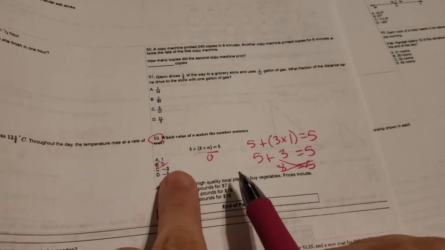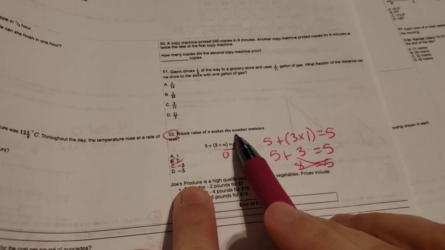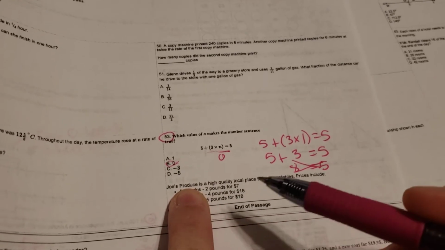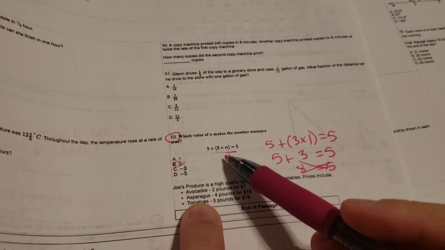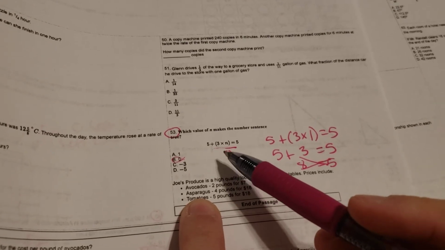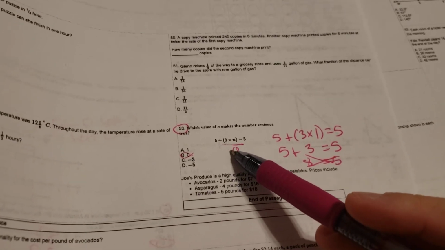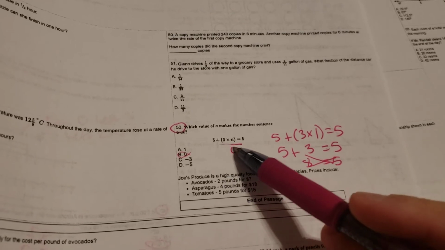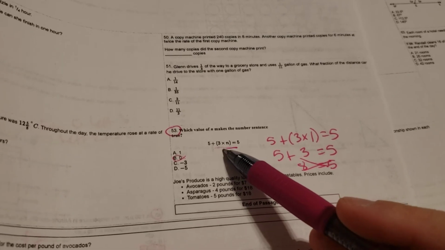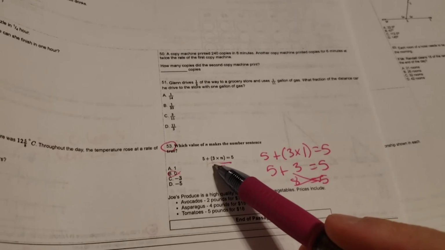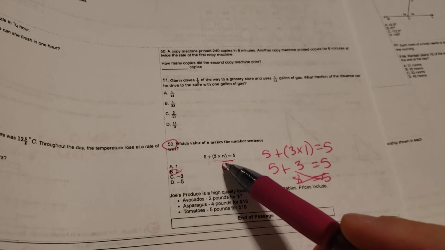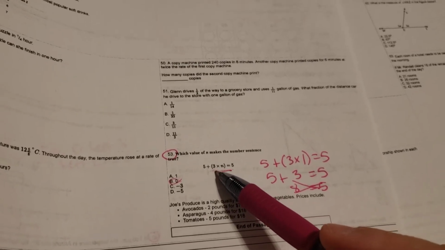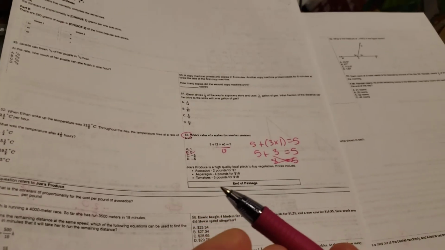If you see a problem like this that's asking you a value of n that makes a number sentence true, it's probably looking to see if you know about the properties, identity properties. One of the identity properties is that 5 plus anything that's not 0 isn't going to give you 5. To get 5 to stay the same when you're adding, you got to add 0. To get something to stay the same when you're multiplying, you got to multiply by 1. So most likely, if you get a problem like this, it's going to test your knowledge on those two things.